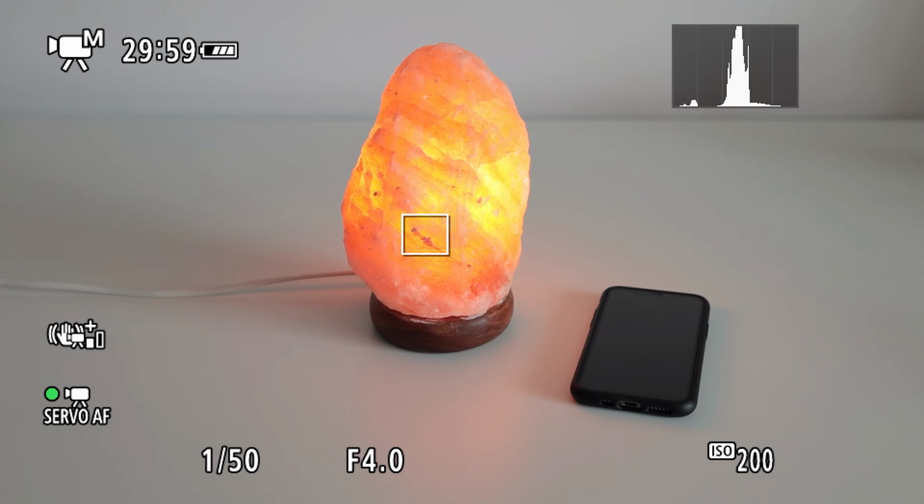Because you shoot video, I recommend you change the exposure by either changing your ISO, by adjusting the power of the light, or by changing the aperture value. The shutter speed should always be locked in at double of your frame rate. I mostly shoot in 24 frames per second, so the shutter speed will always be at 1/50th of a second.